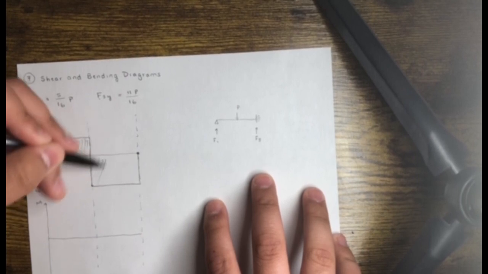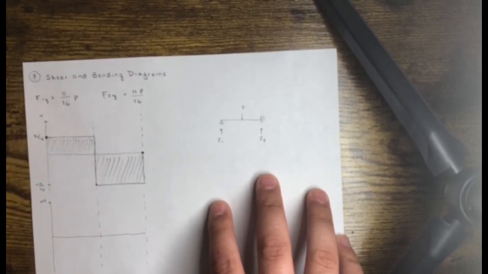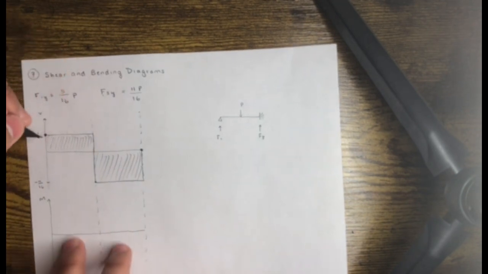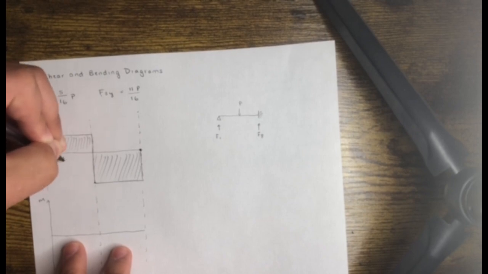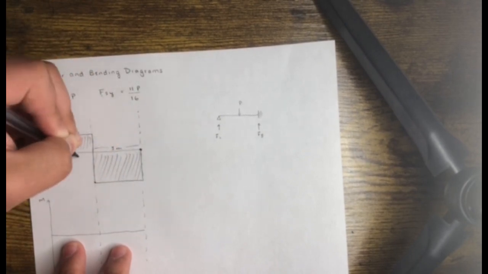And now we do the moment. Like I said, there are so many ways to do shear and bending. This is how I do it. This is how I was taught. It's pretty much, you do integrals at this point. So what you do is you get the area. I said this was 1 meter for simplicity. This is 1 meter in length, from here to here, from here to here.